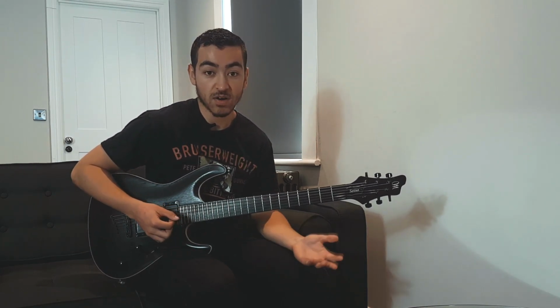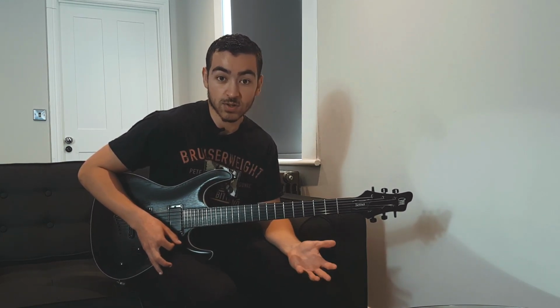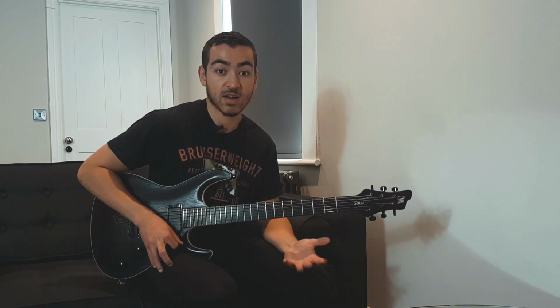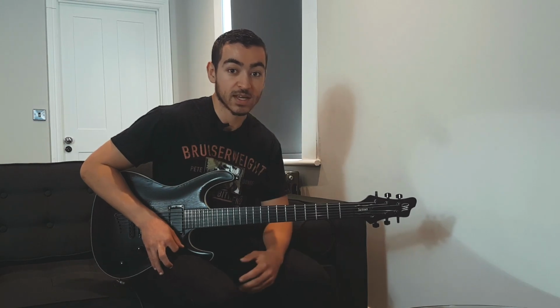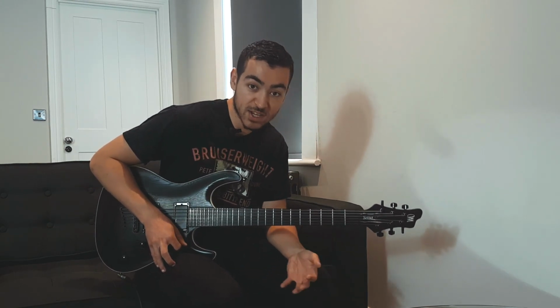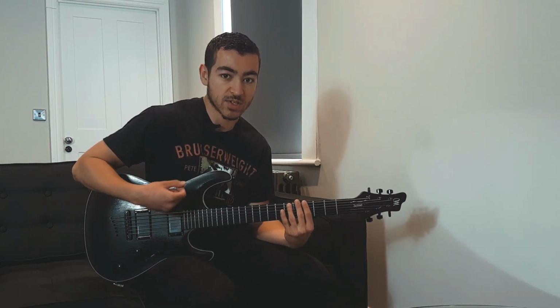Then the third mode is based around a minor chord as well. The fourth mode is based around a major chord. The fifth mode is based around a major chord. The sixth mode is based around a minor chord. And the seventh mode is based around a diminished chord. Each one of these modes has a particular characteristic note as well.